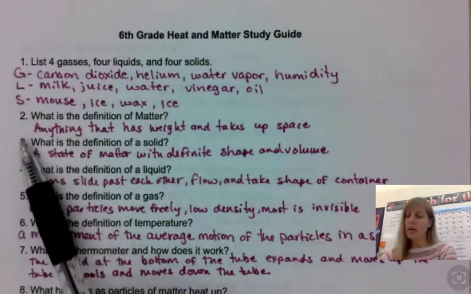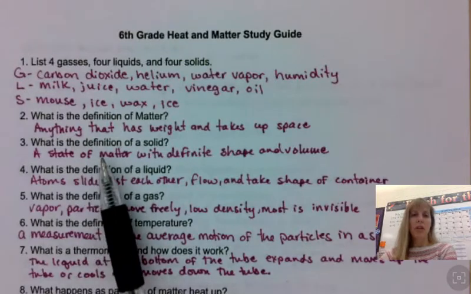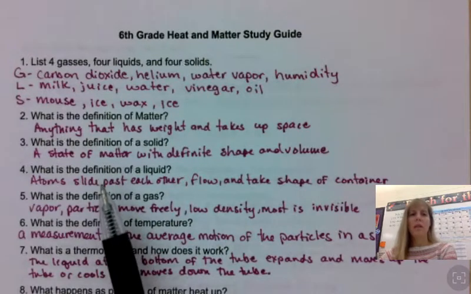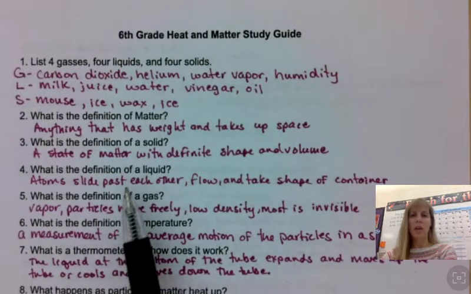Number 2, what's the definition of matter? It's anything that has weight and takes up space. Number 3, the definition of a solid is a state of matter with a definite shape and volume. Number 4, what is the definition of a liquid? It's when atoms slide past each other, they flow and take the shape of the container.